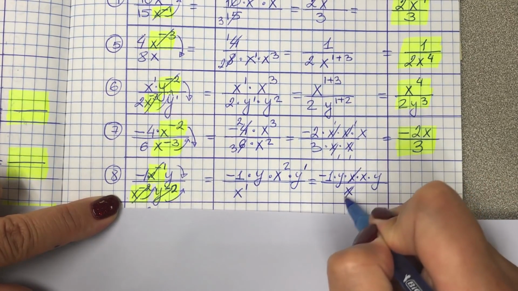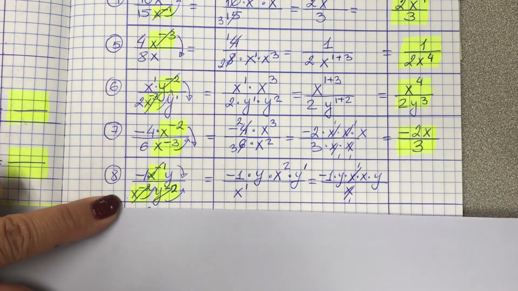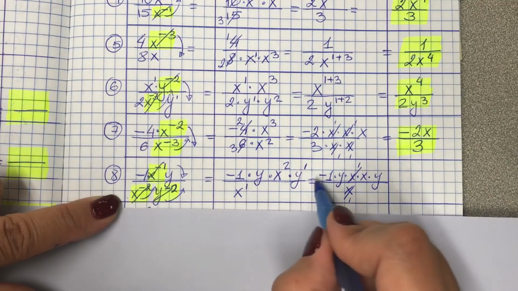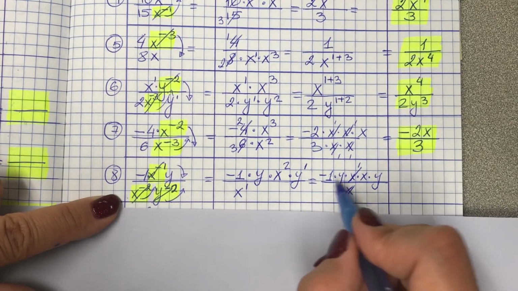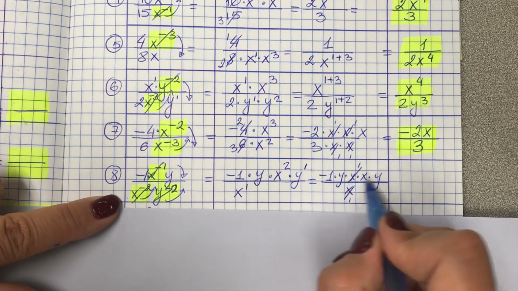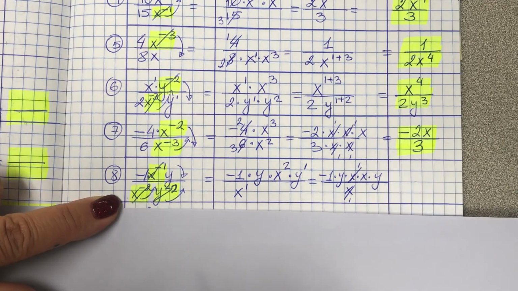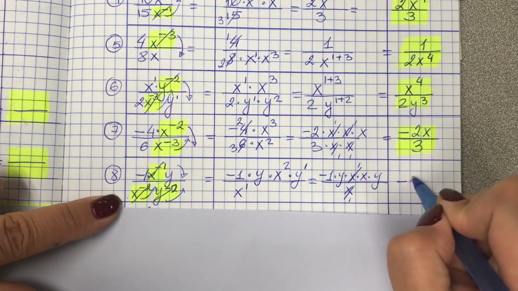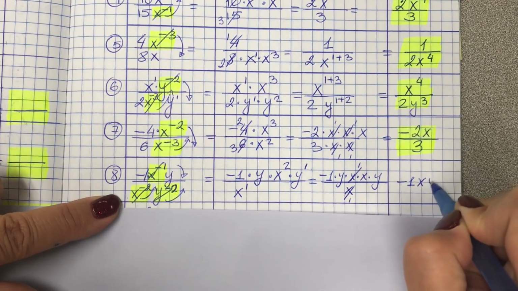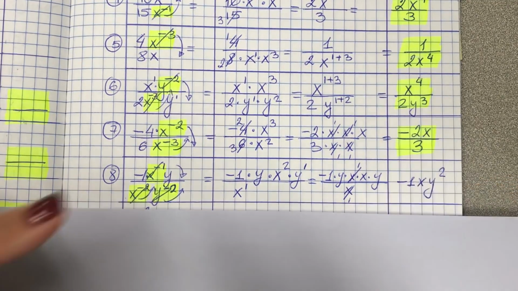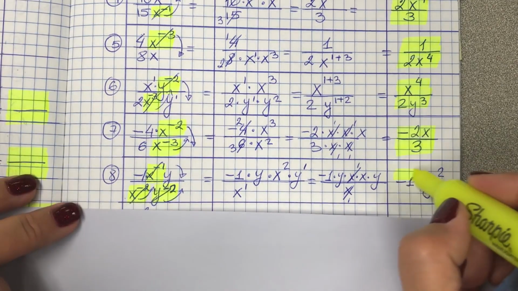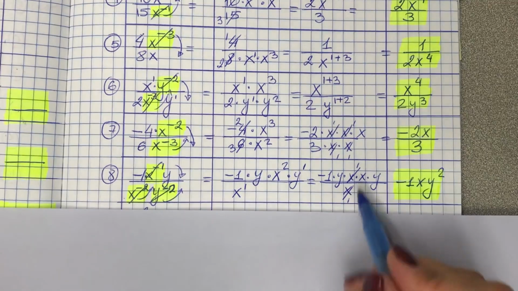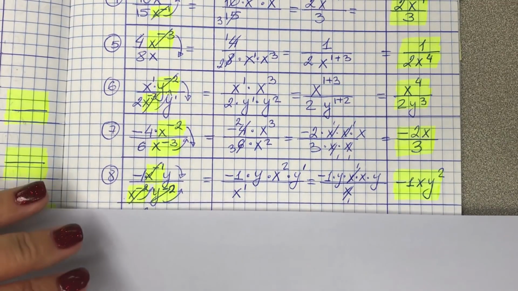One of the x's can be divided with one on the top with one on the bottom. Simplify x by x. And then we collect back what is left. Negative 1, y to the second power, and an x. So I have to put them all in my answer. Negative 1, x, and y to the second power. Over 1, which is the same thing.